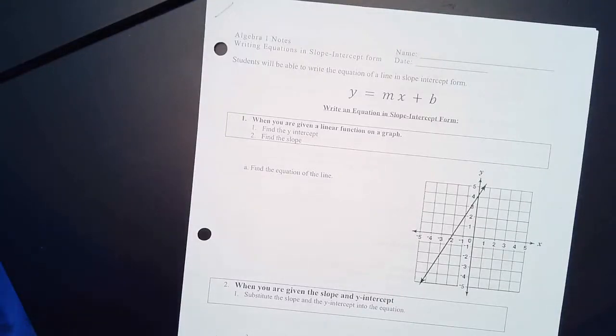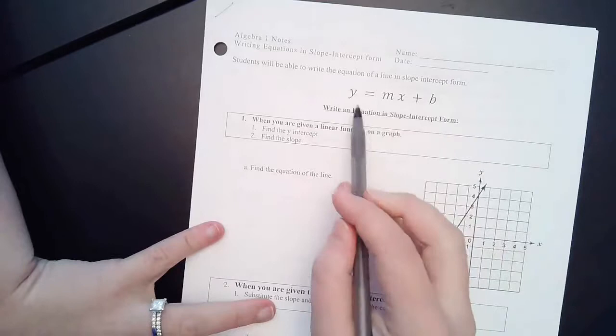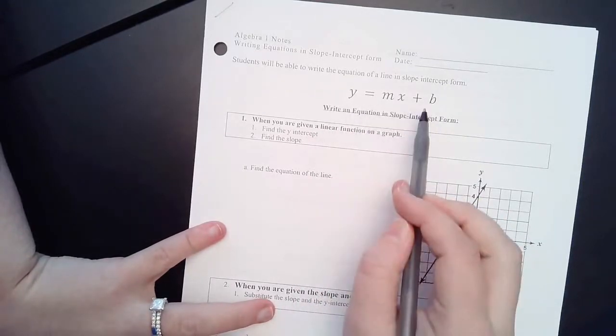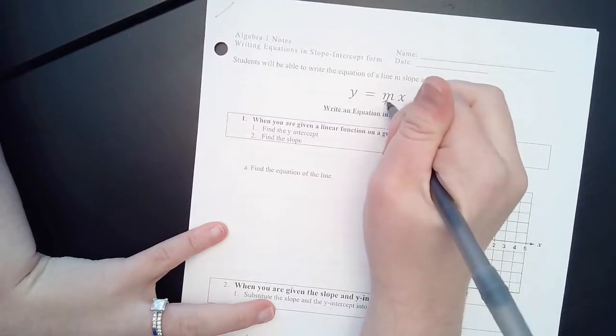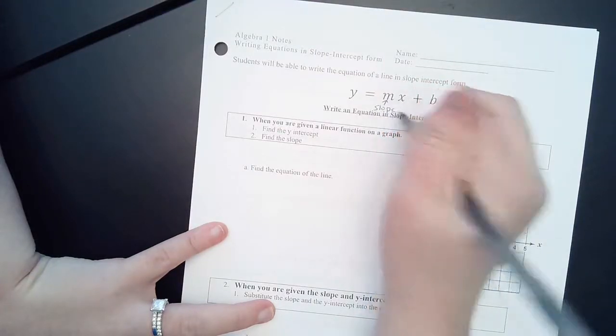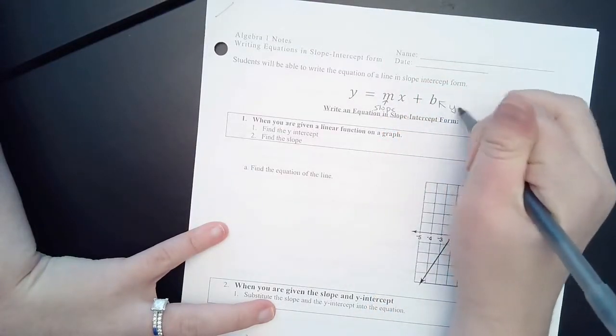Okay, so today you guys are going to be able to write the equation of a line in slope-intercept form. So in case we forget, this is slope-intercept form up top here: y equals mx plus b. m is always our slope, and b is always our y-intercept.